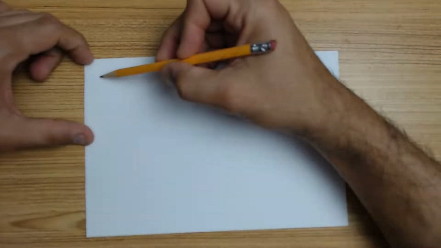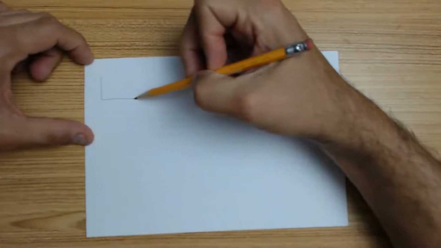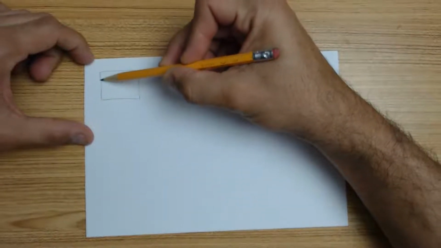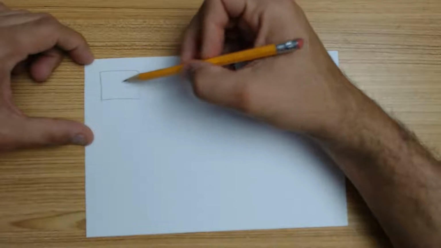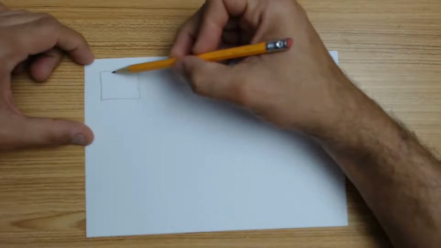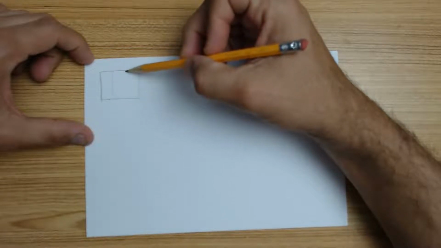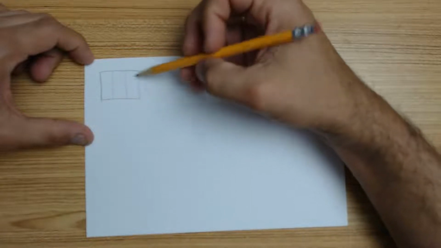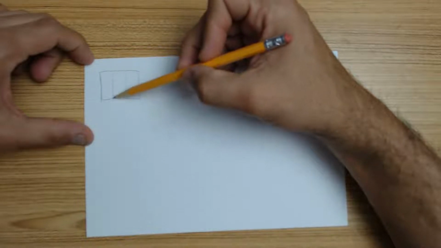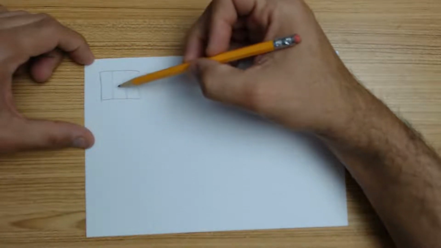I'm going to draw my piece of paper. Imagine this is a piece of paper. So if I split this three times, it will be like this. Not cutting it, just very lightly drawing these lines. So one, two, three.